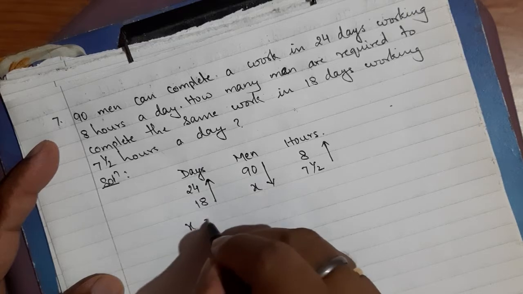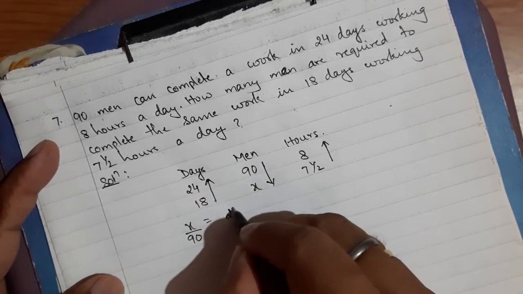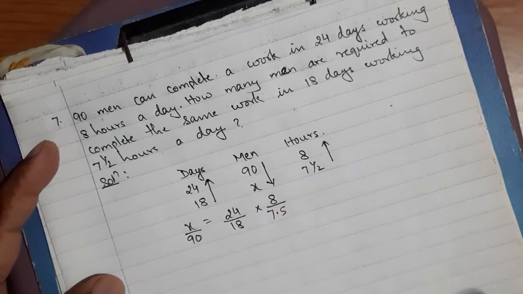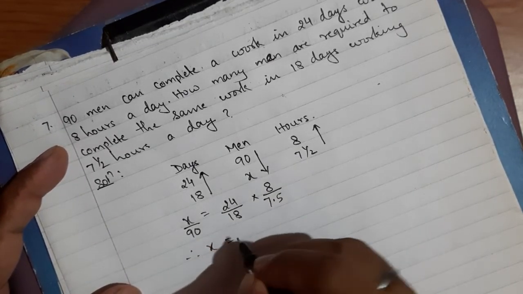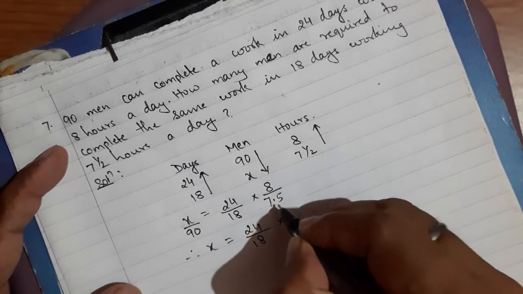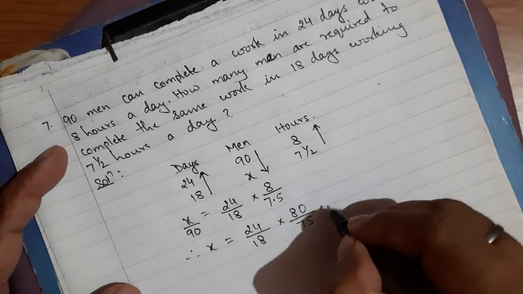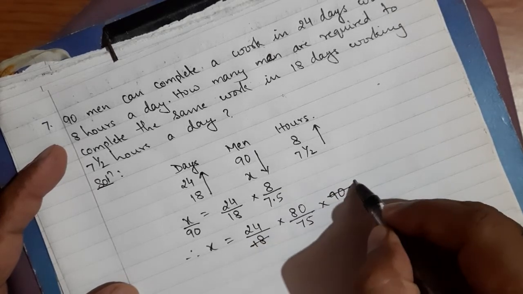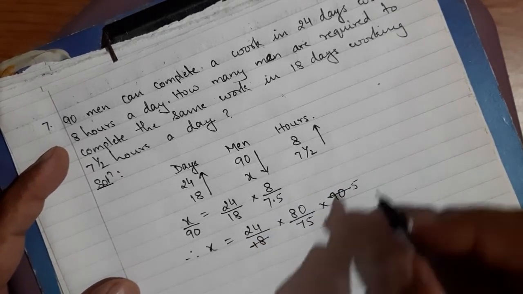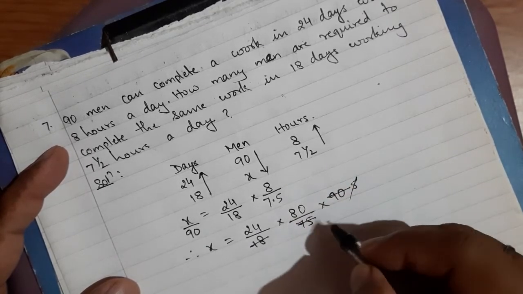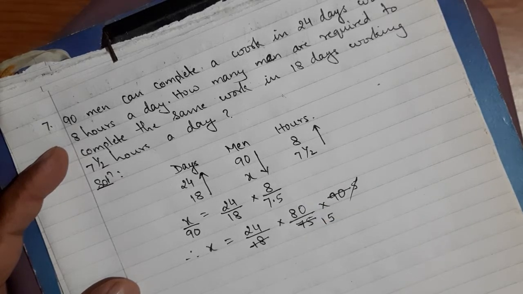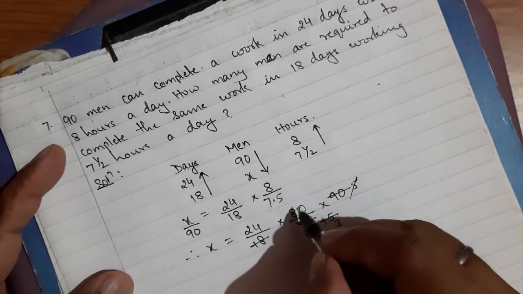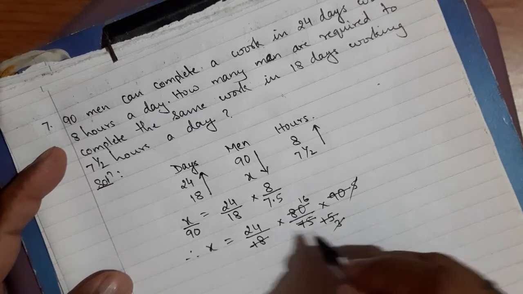So we get x upon 90 is equals to 24 upon 18 into 8 upon 7.5. Therefore x is equals to 24 upon 18 into, removing the decimal, 80 upon 75 into 90. So dividing this, 5 1s are 5, 5 5s are 25. Then again dividing by 5, 5 3s are 15, 5 16s are 80, 3 1s are 3, 3 8s are 24.